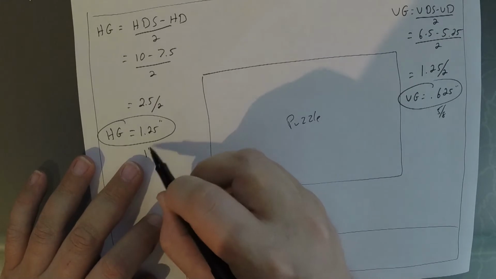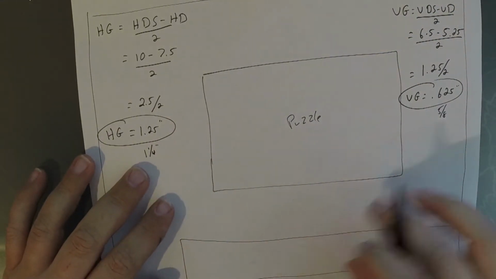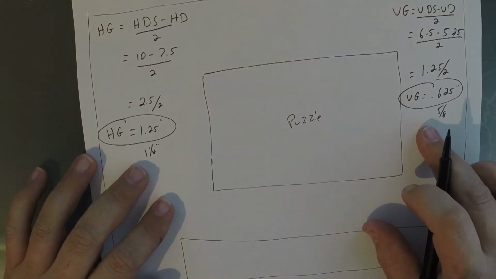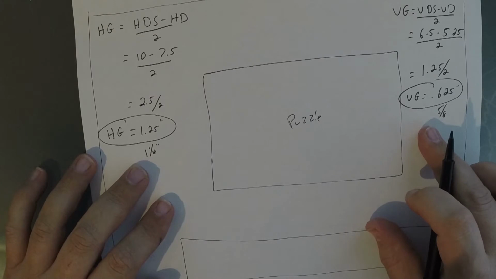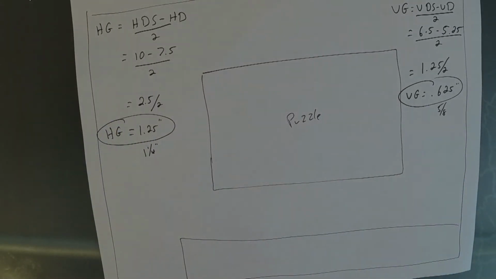And if we come over here, this is going to be 1 1/4 inches on a ruler. So we now know our horizontal and vertical gaps. We're going to be able to turn this back over and start drawing inside of our title block. So from the other day, we have a blank title block and border.